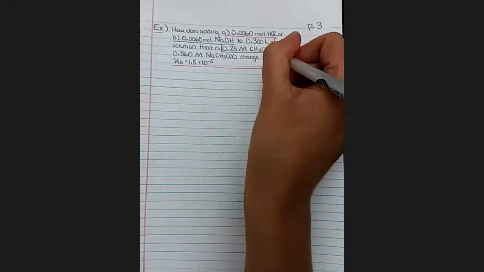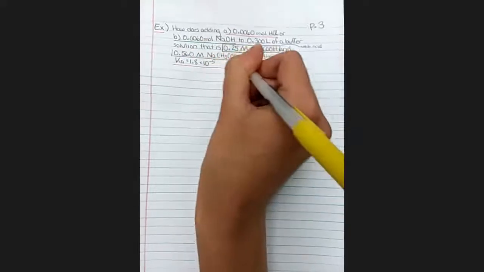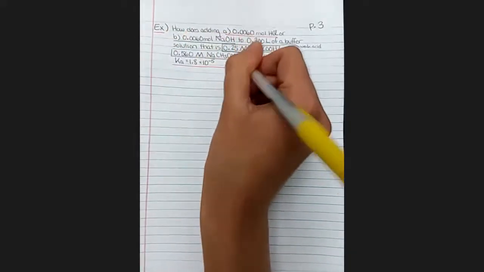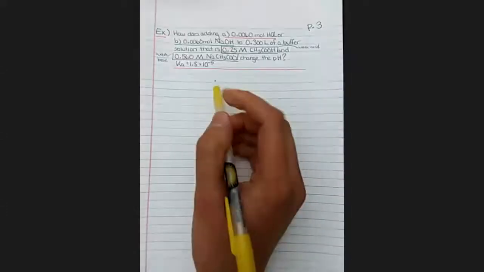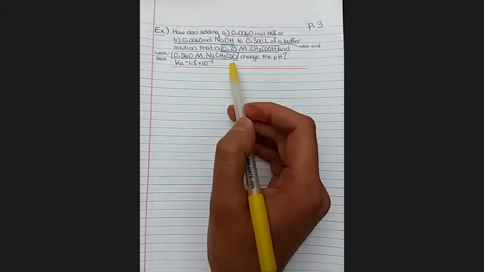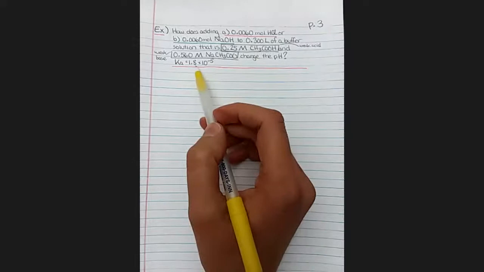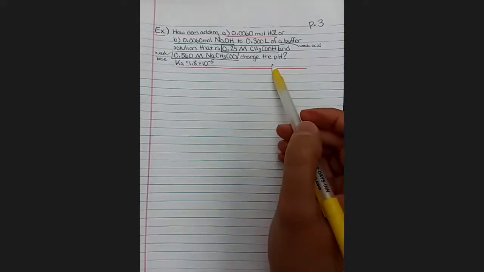So our buffer is going to be this part, weak acid, acetic acid, and it's going to be this part, which is the weak base. Remember, a buffer is relatively equal amounts of a conjugate acid-base pair mixed together. And this is going to be the Ka for that reaction. So we want to find out what the change in pH is for this buffer.